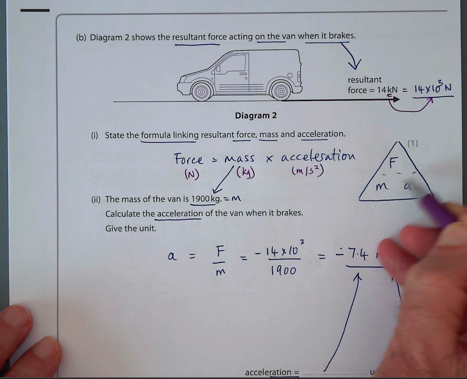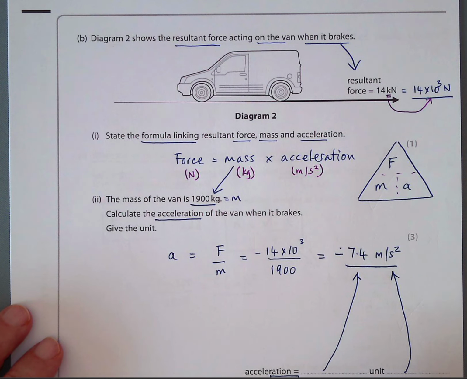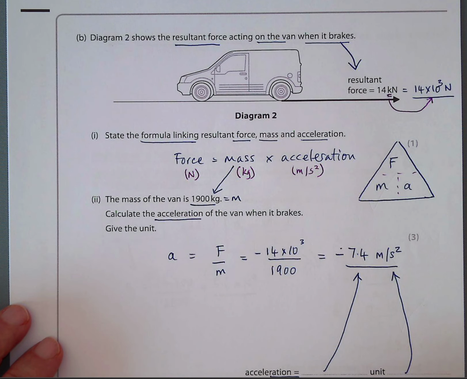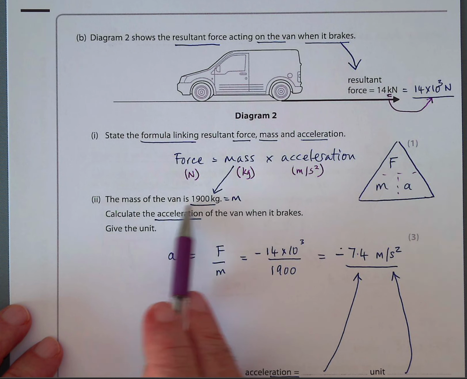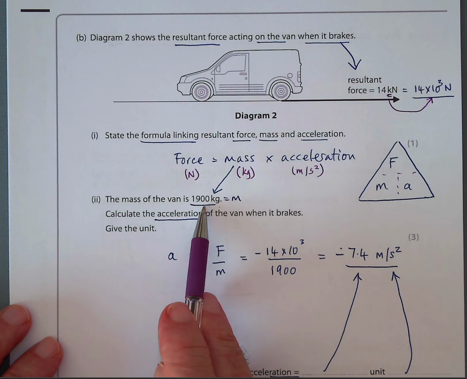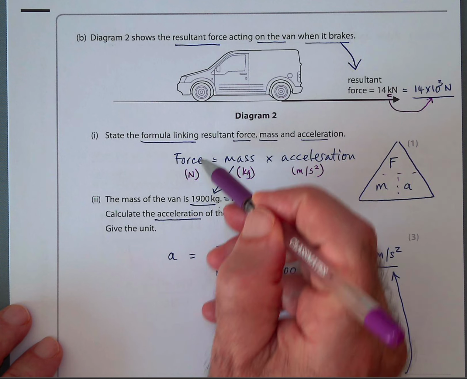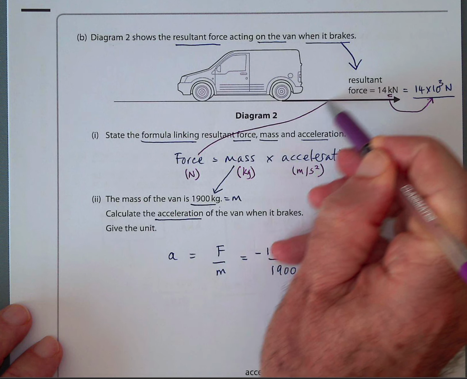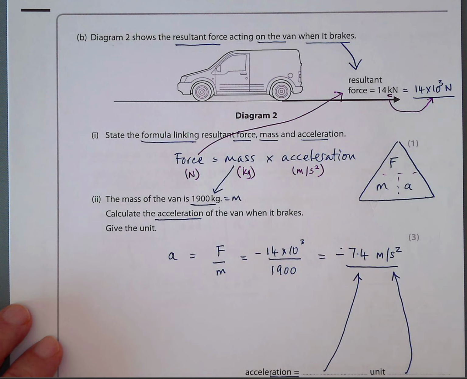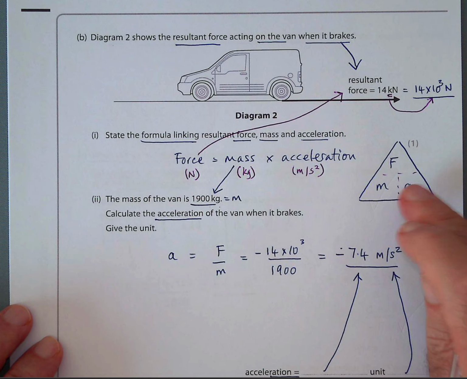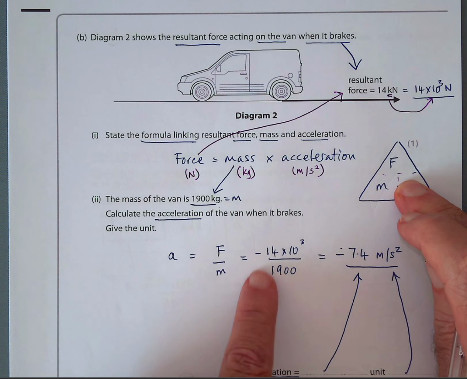So if you put it in a triangle, I've done it for you, just to be helpful going through the answers, F is at the top. The mass of the van is 1900 kilograms, so there's the mass. The force is backwards, acting against the motion, slowing it down. Calculate the acceleration, so you want the acceleration. And the force is negative, so you can put the negative value in there.